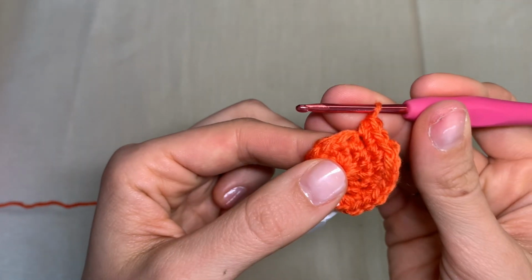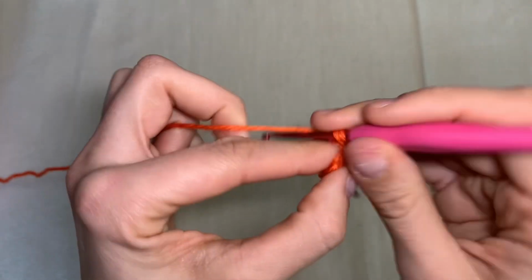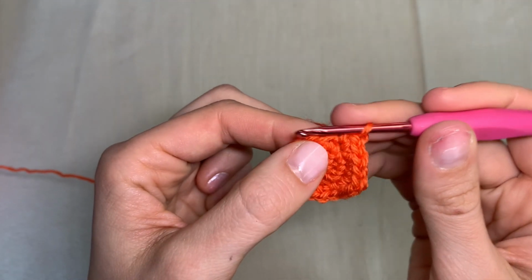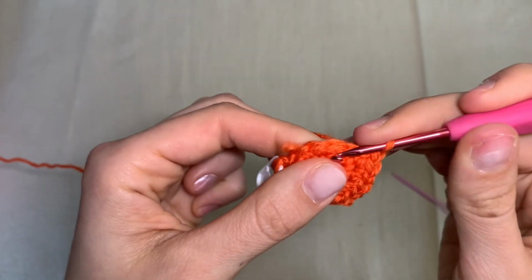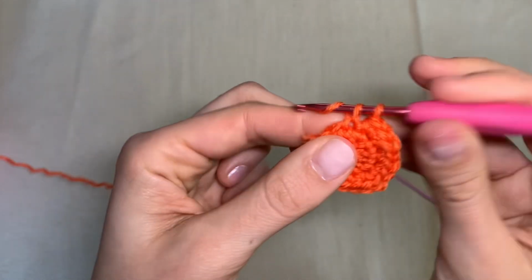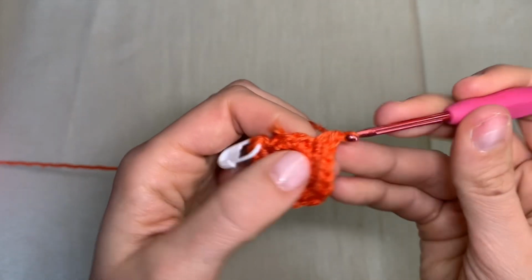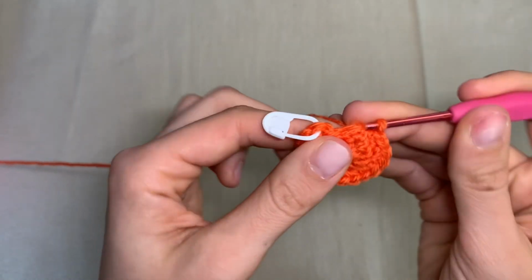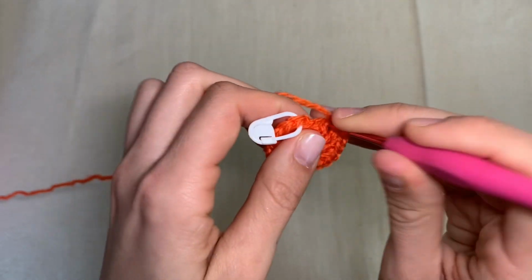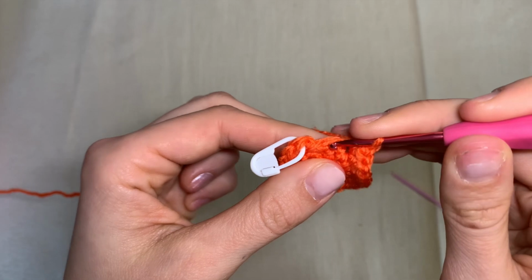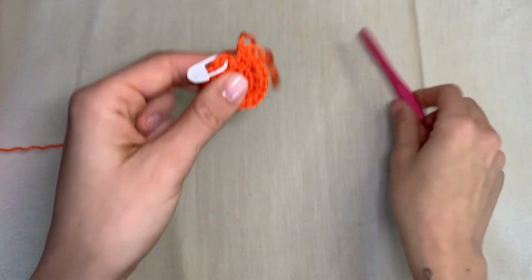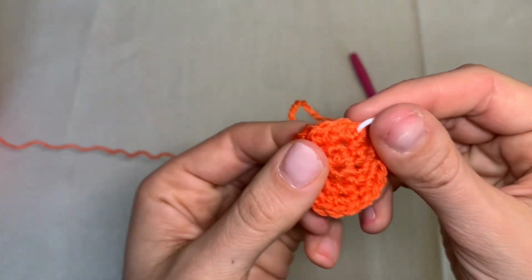So that is an increase. Now remember, when we say an increase, it means 2 stitches in the same stitch space. And then you're gonna do that across the entire circle. And if you feel confident enough, chain one and start another row, and then again do 2 increases on every single stitch around. You can practice counting stitches and learn how to make sure you haven't messed up any increases, etc.